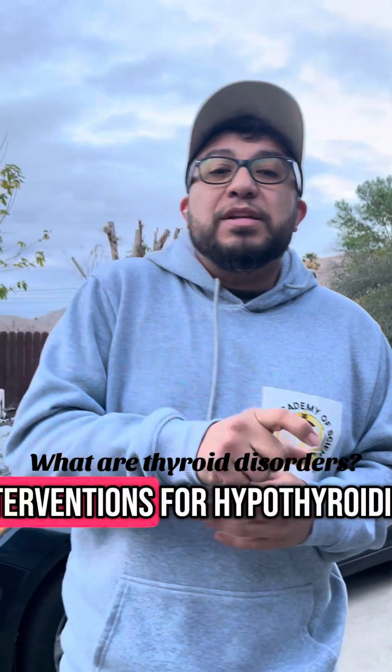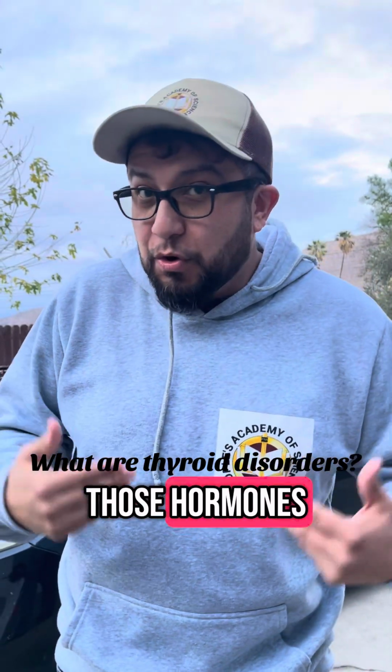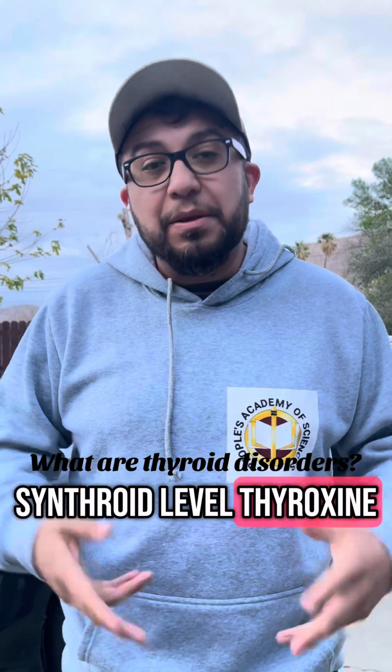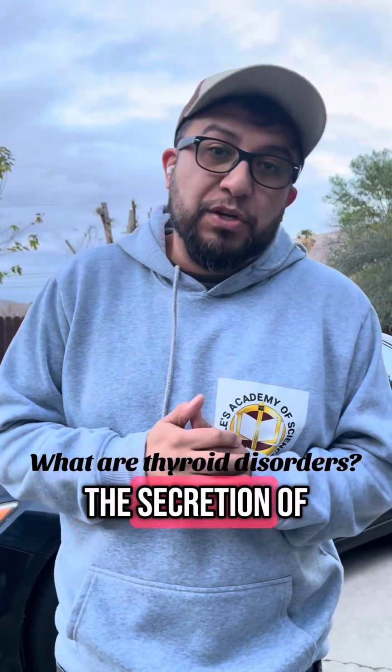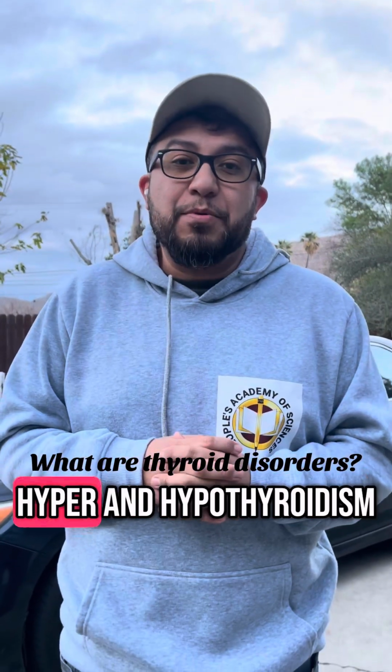The medical interventions for hypothyroidism usually include synthetic forms of those hormones. We're talking about Synthroid, levothyroxine, because those increase the secretion of T3 and T4. And in a nutshell, that's the main difference between hyper and hypothyroidism.